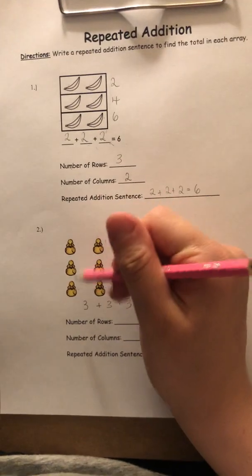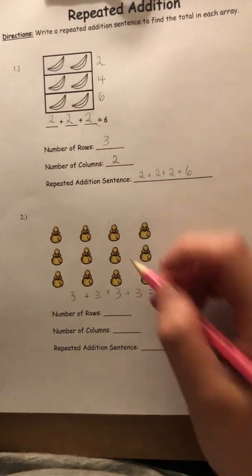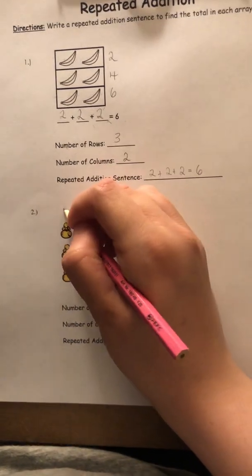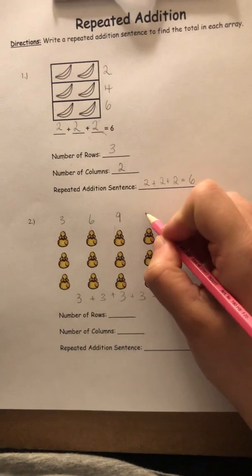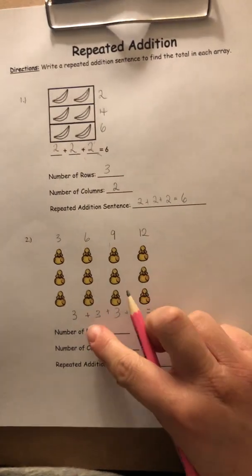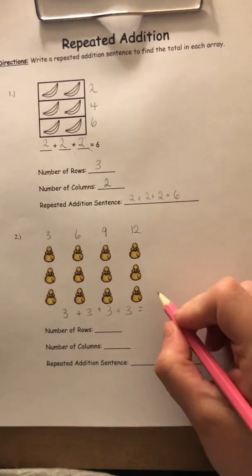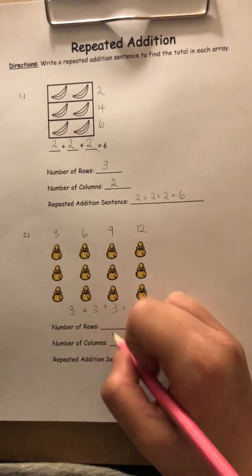So if I want to skip count to figure this out, I would do 3, 6, 9, 12. 3 plus 3 plus 3 plus 3 equals 12.